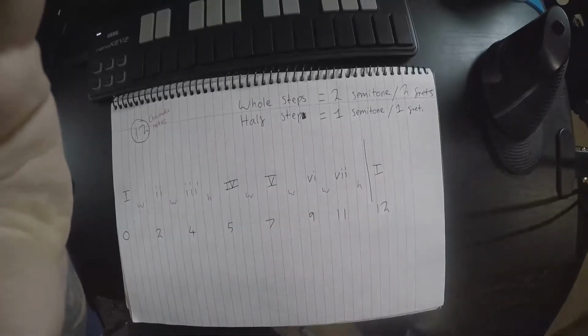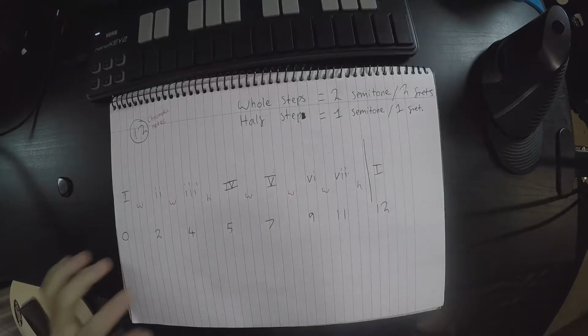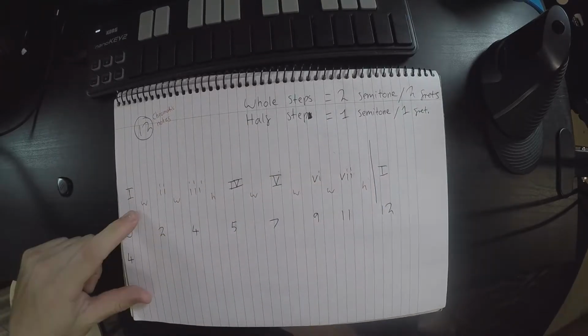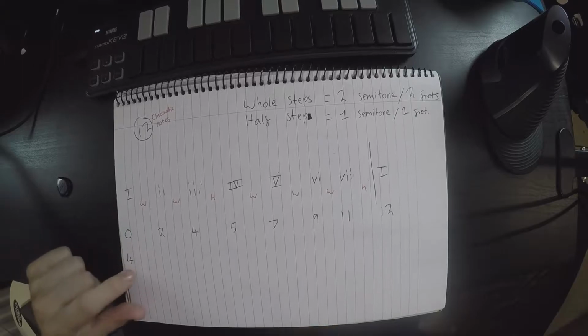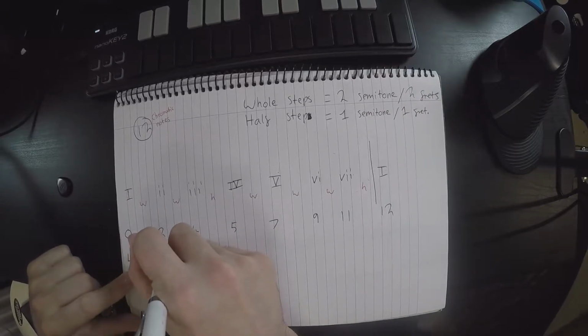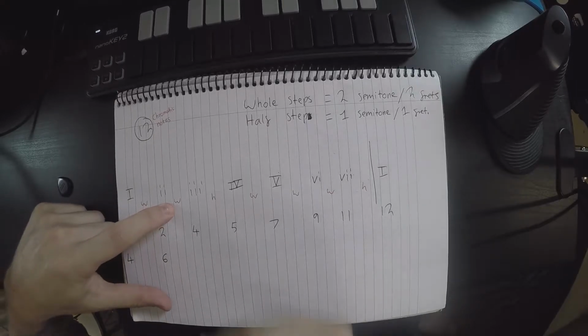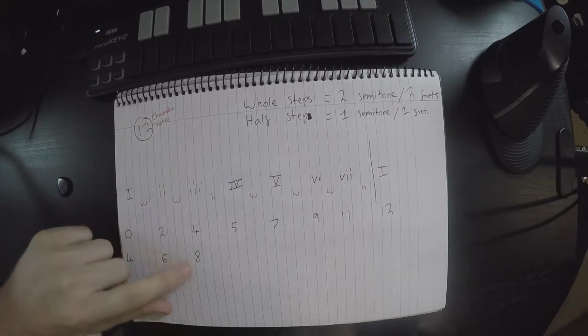Okay, so we did it on the open string. Now we're going to just choose a fret. 4th fret sounds good. So we're starting on 4, and the same formula is going to apply. So we're going to go a whole step up from 4. Just 2 frets, and we'll come out at 6. We want another whole step, which is going to be 8th fret.